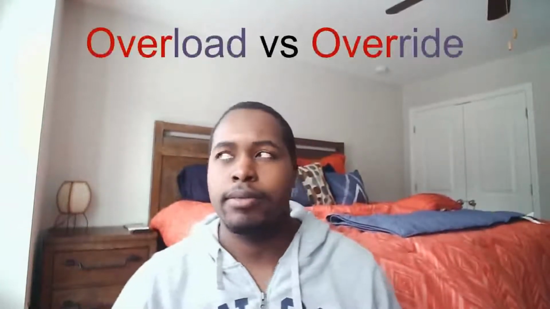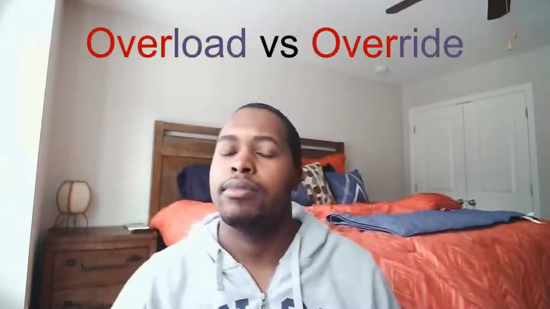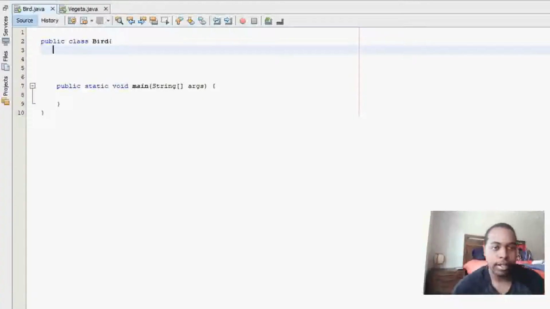Today I'm going to be showing you the difference between overload and override. Anyways, let's get straight to the code. Alright, we're going to start off with override. So override is when one class inherits a method from another class and changes its body.